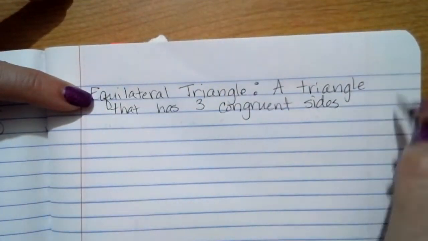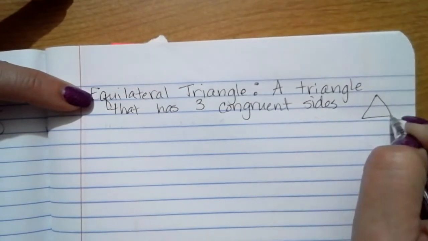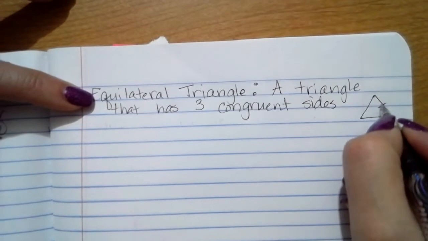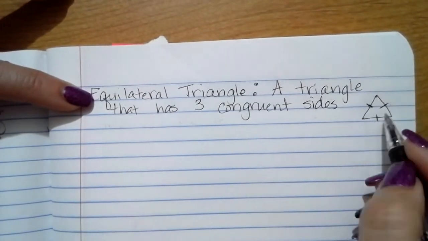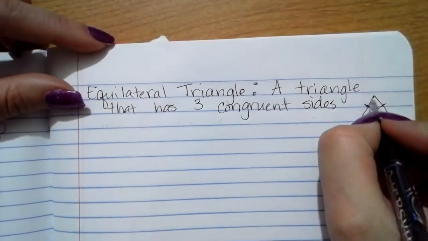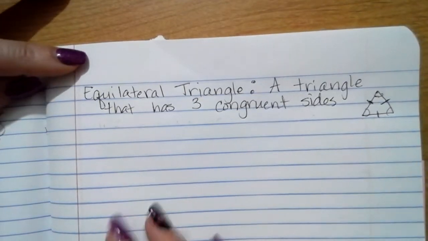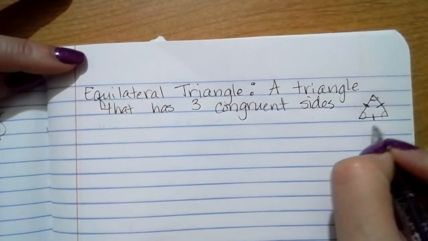So I'm going to just draw a little picture here. What that means is that all of the sides are the same. So I'm going to put a little mark there. When you see that little mark, what they're telling you is they're all the same length. Okay? And then when you see this, that's telling you that's an angle. All right? So like this could be 5 inches, 5 inches, 5 inches.